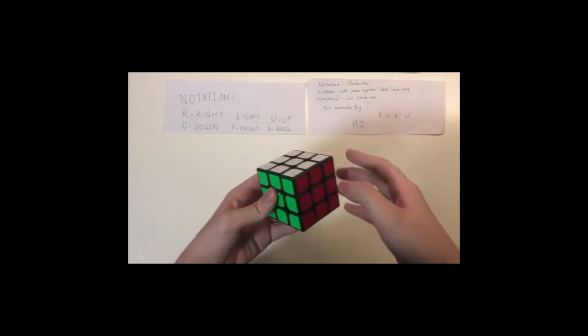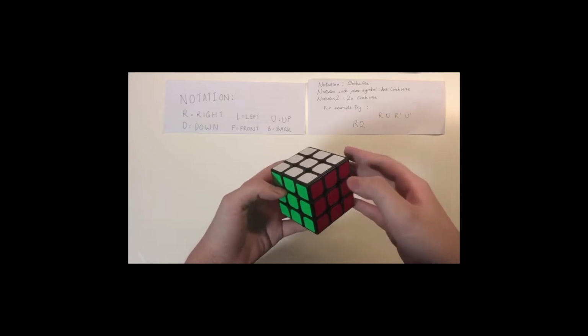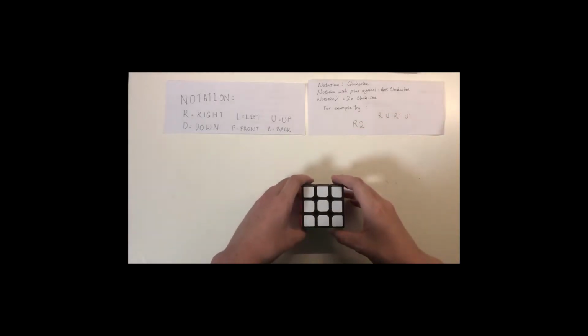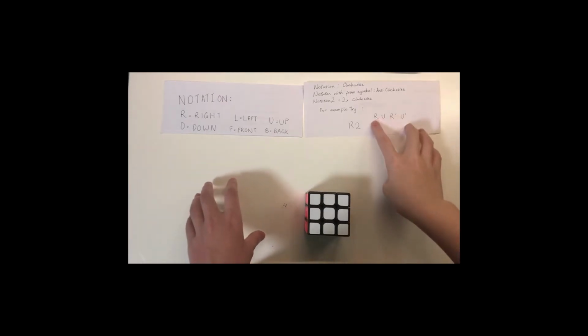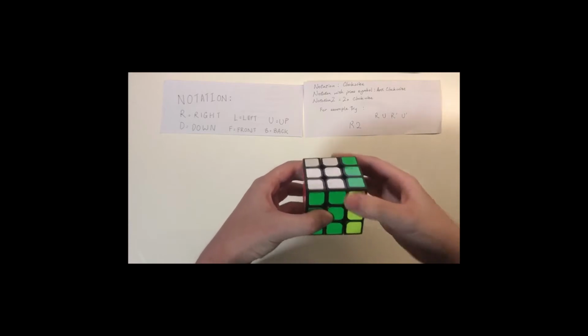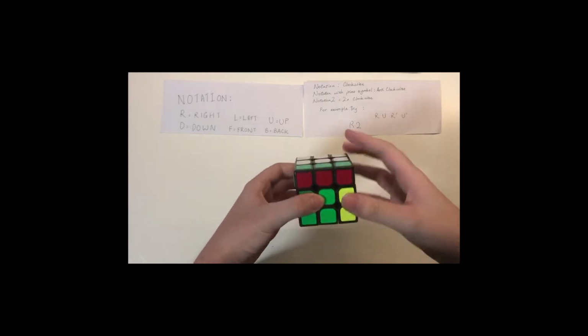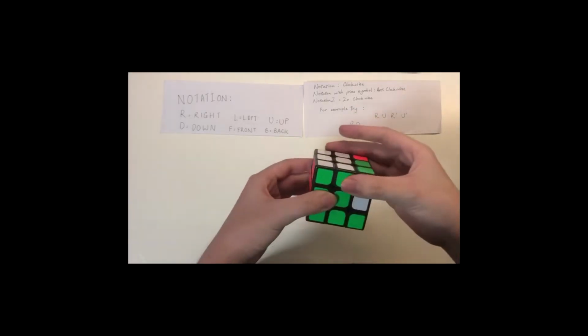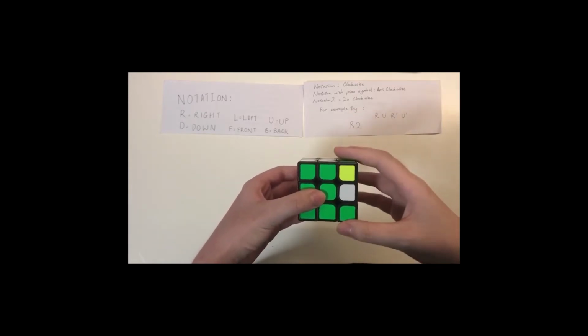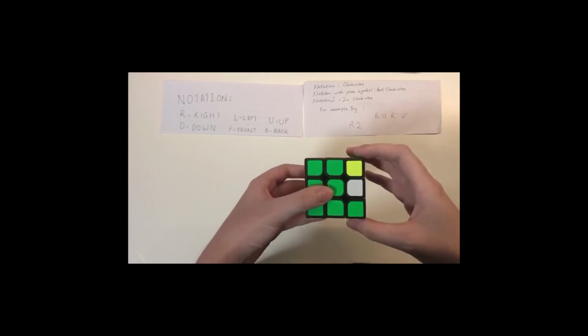Both R2 and R prime 2 go to the same location. We can try the instruction here. R, U, R prime, U prime. By doing this 5 more times, we can go back to its original state.